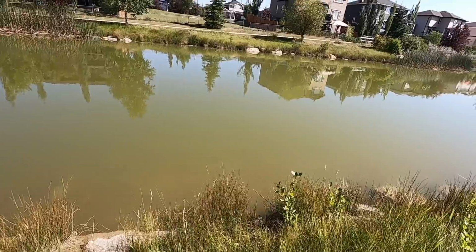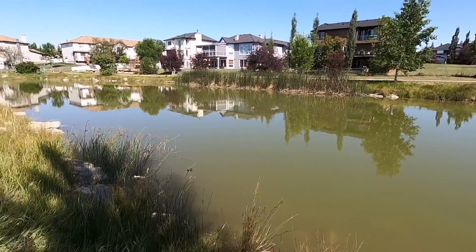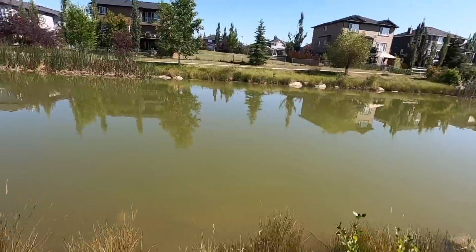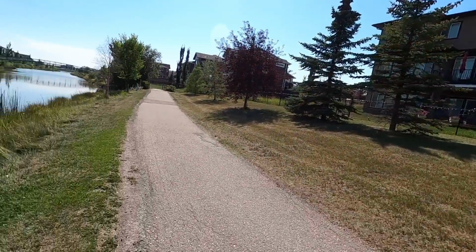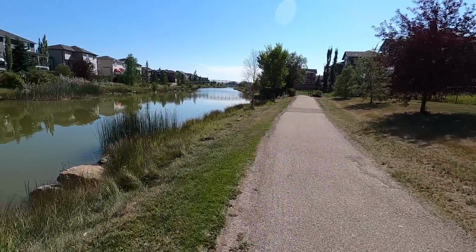Hey guys, look at this beautiful spot. Isn't this amazing? How would you like to own a house right here beside the water? There's a nice bridge over there. It's a nice day.